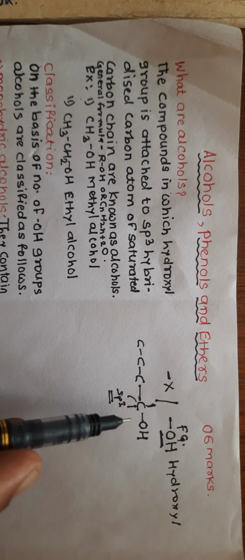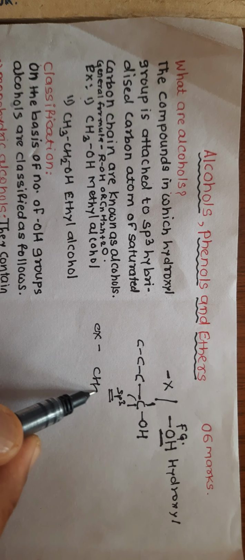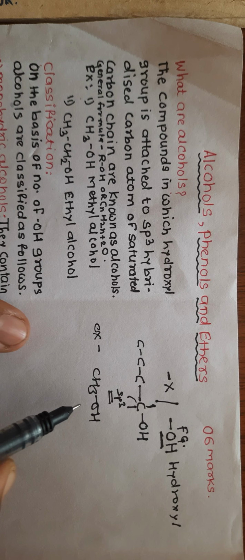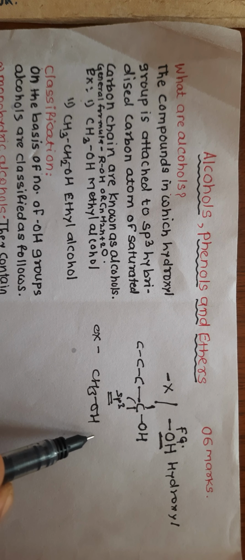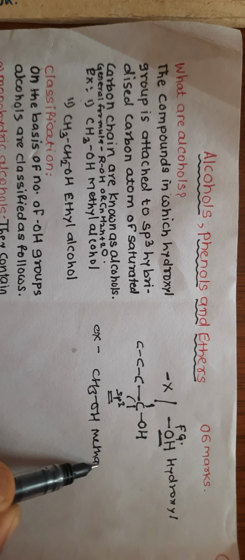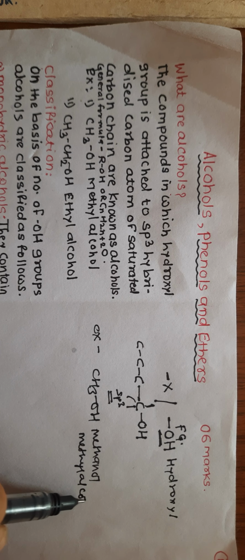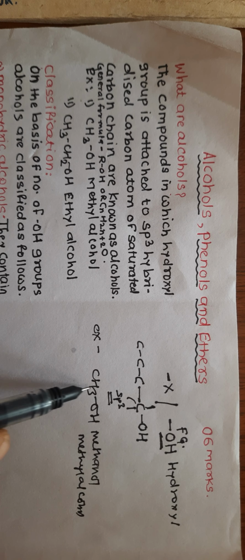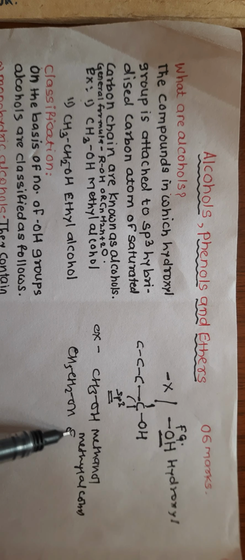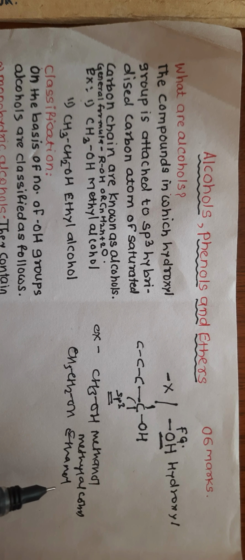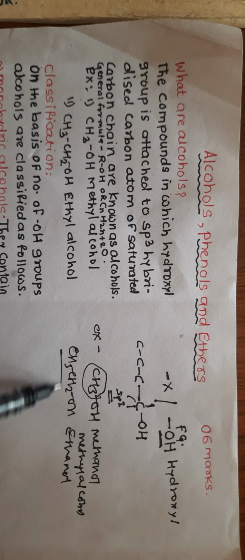Now examples are like this. CH3OH is the first member of the alcohol series. It is methanol or methyl alcohol. Methanol is the IUPAC name, and methyl alcohol is the common name. Or CH3CH2OH, it is ethanol. Here it is the alkyl group methyl, and here it is the ethyl group.